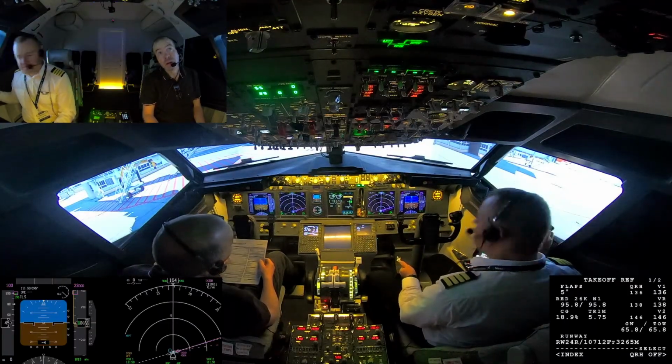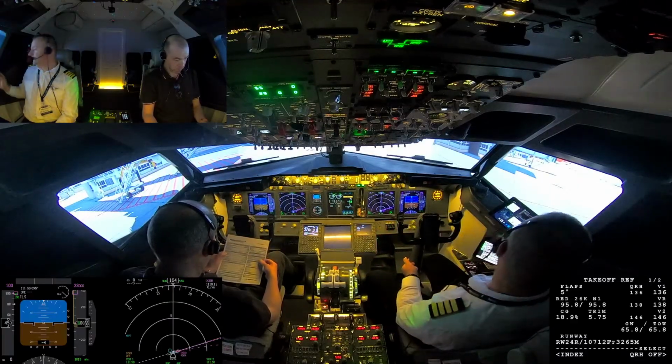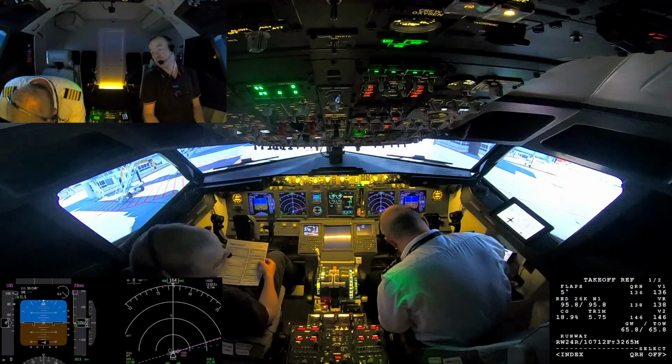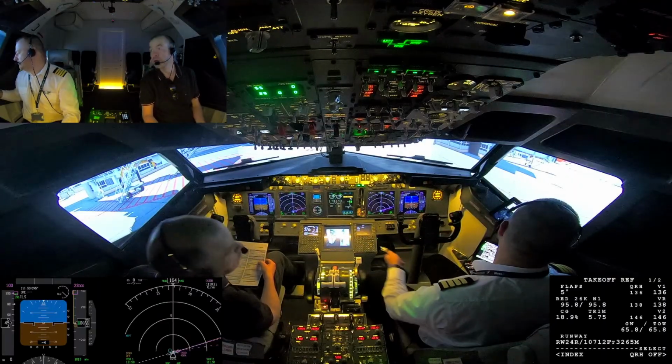Where are we? What's the next one before start? Right. So we can do that. Yeah. So. Flight deck door. So we can see the doors are still open. Actually, if we look in here, we can see the doors open as well. So we'll get them closed.